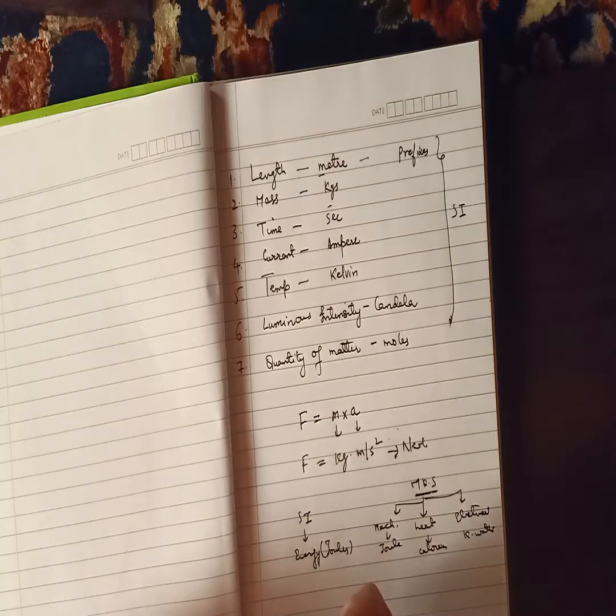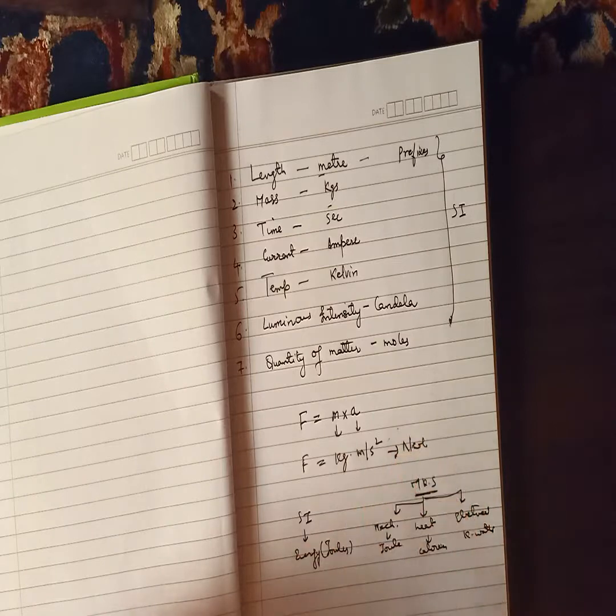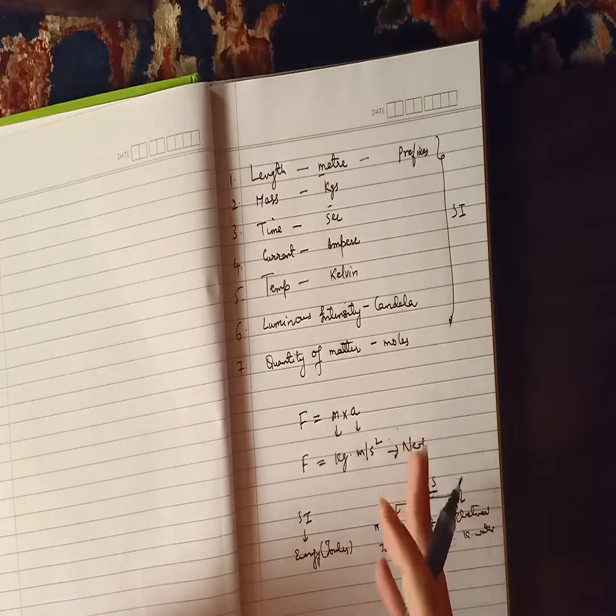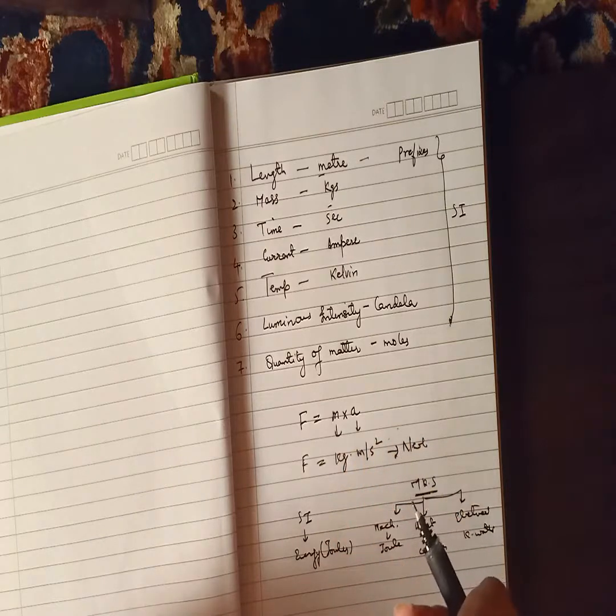Okay, also this applies to all the branches of science. So these are certain advantages of using the SI system over other systems. Okay, so whenever we are talking about units, or mostly whenever we are measuring any quantity, we are going to use the SI system for that. Okay.